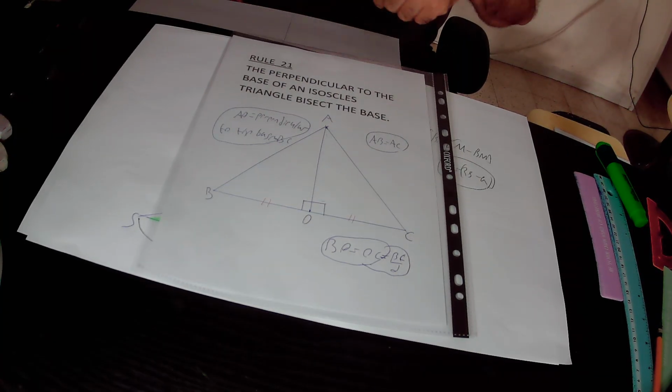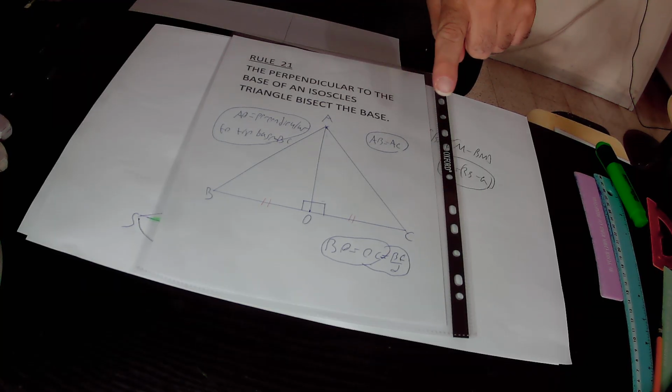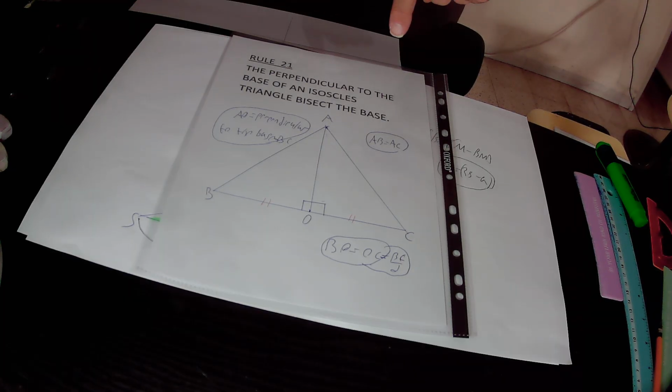According to rule 21, the perpendicular to the base of an isosceles triangle bisects the base. So in the drawing, triangle ABC is an isosceles triangle because side AB equals side AC. BC is of course the base of this triangle. From the vertex A, we go perpendicular to the base BC.